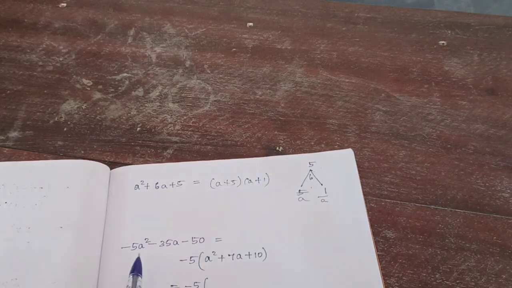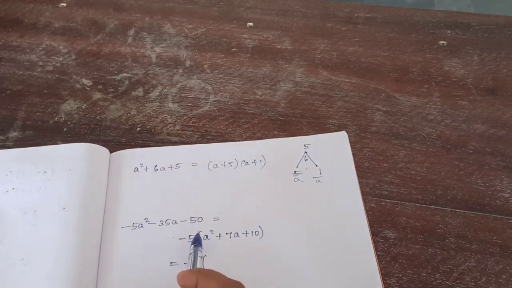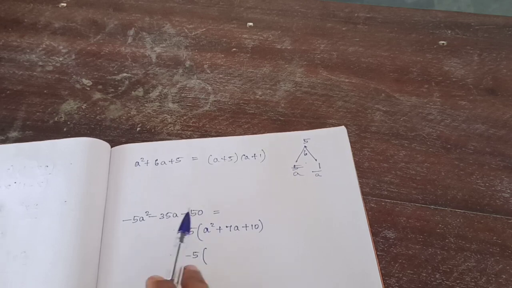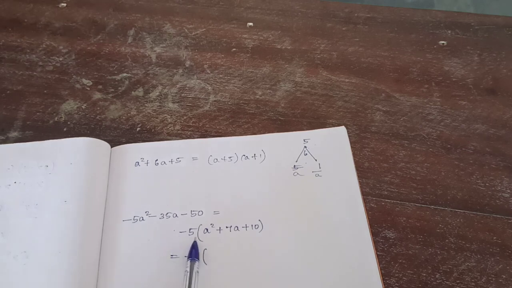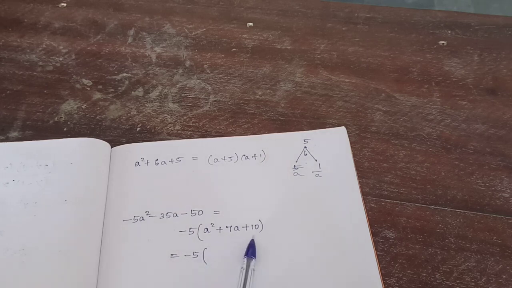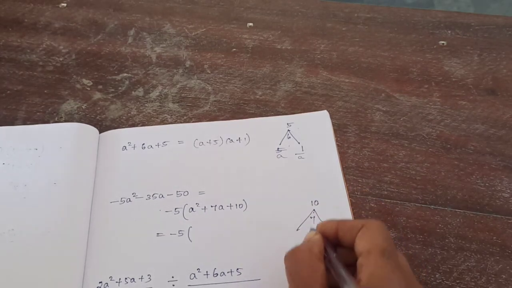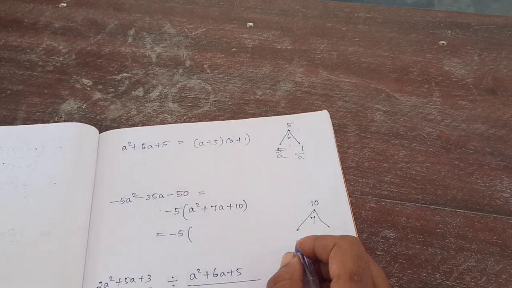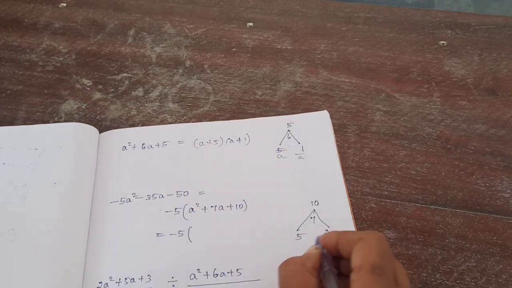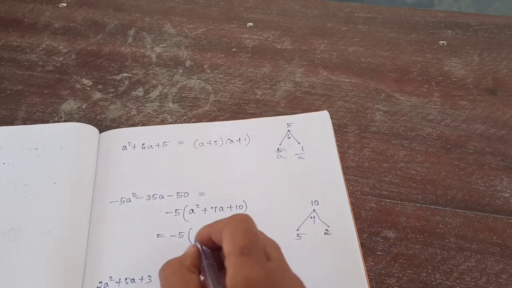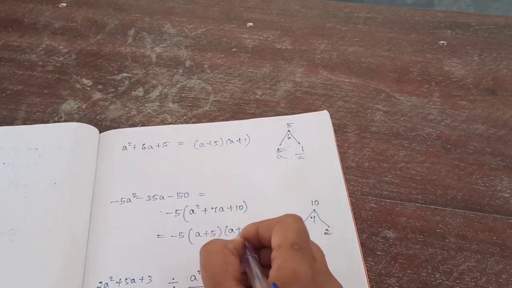See the last term, minus 5a square minus 35a minus 50. So 5, 35 and 50 come under which table? Fifth table. So we can take 5 as common. In here also all three terms have the minus sign, so including the minus, we are taking minus 5 as common. What will be the other terms inside? A square plus 7a plus 10. Now we need to factorize this one. Multiplication factor 10 and addition factor 7. Can you guess the numbers? Yes, correct. 5 2s are 10 and 5 plus 2, 7. So what are the factors? A plus 5 into a plus 2.